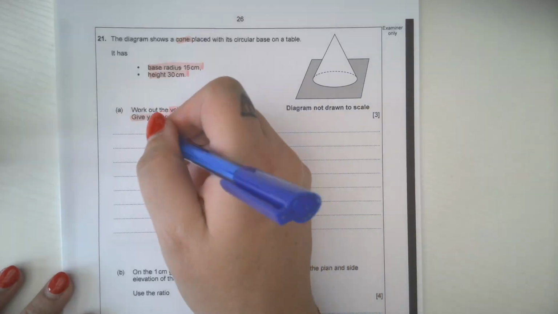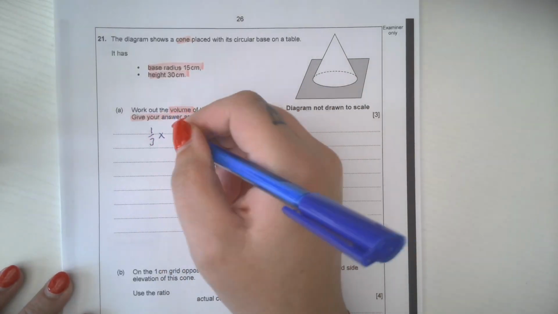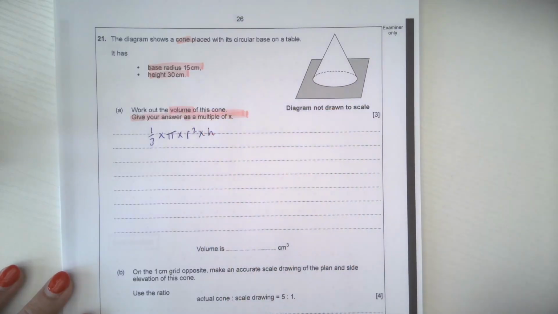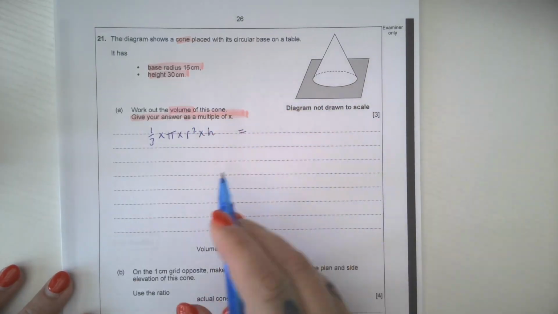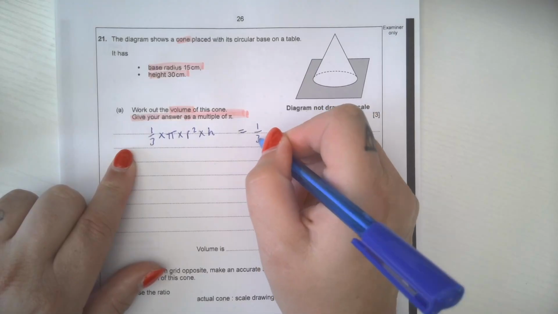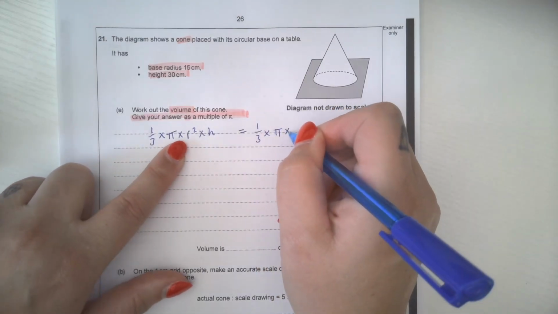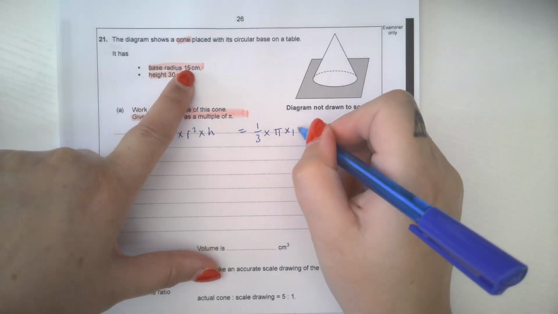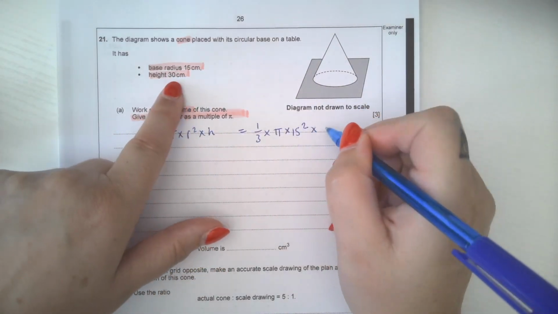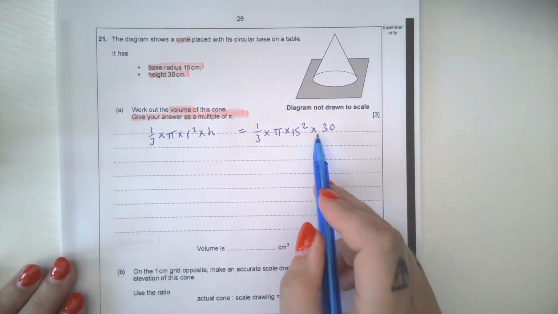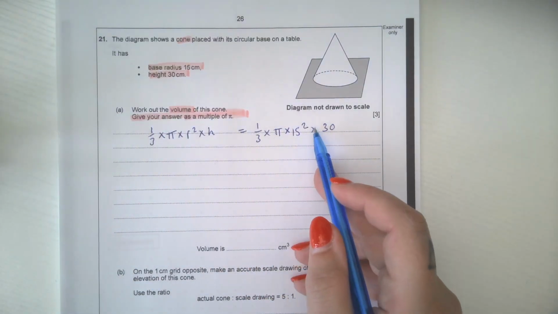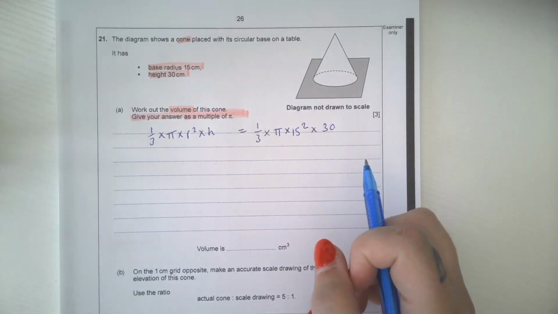Okay, volume of the cone. We need to do 1/3 multiplied by pi, multiplied by the radius squared, multiplied by the height. So let's substitute in what we know. So we have 1/3 multiplied by pi, multiplied by the radius squared, which would be 15 squared, multiplied by the height, which is 30. You're going to get your first mark, guys, for substituting in the values that you know to the formula for the volume of a cone.